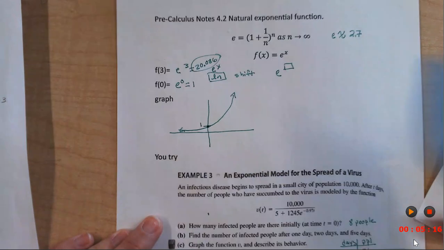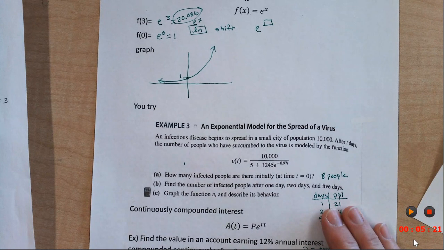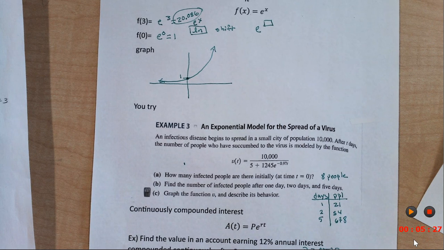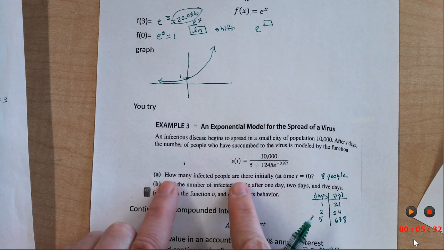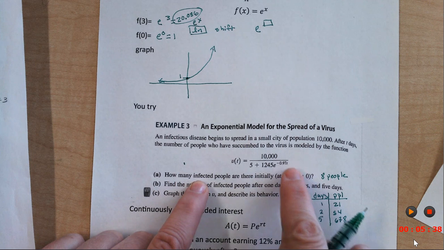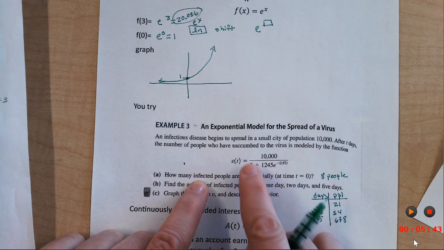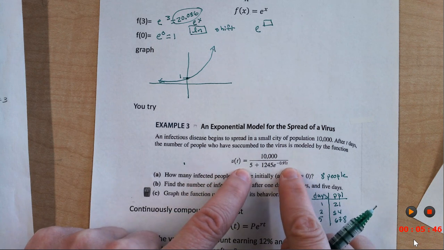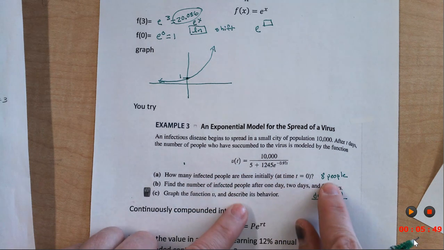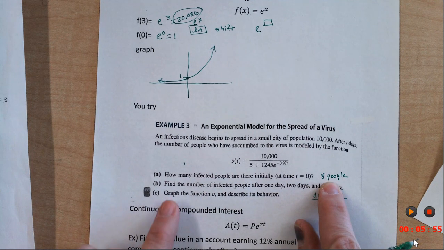Now you're going to try an example. Take a minute, read the question, do A, B, and C, pause the video, and then come back and we'll see what we got. Now that you've had a chance to do example 3 and come back, look at A. At time 0, how many infected people are there? You would put 0 in for the t, and then you would type it into your calculator and be really careful. You need lots of parentheses because it's really important the entire denominator stays as the denominator. And hopefully you found that you got out 8 for V, which is the number of infected people.